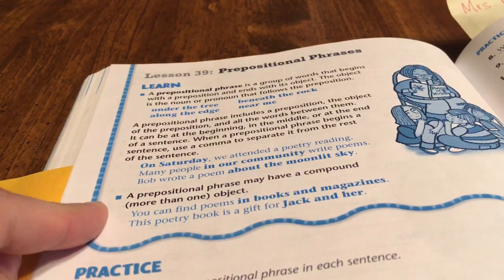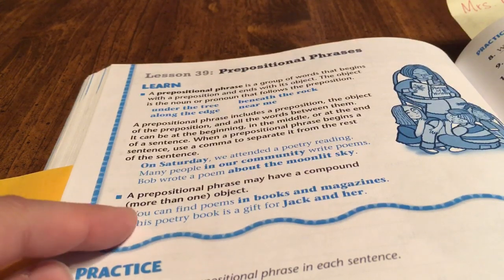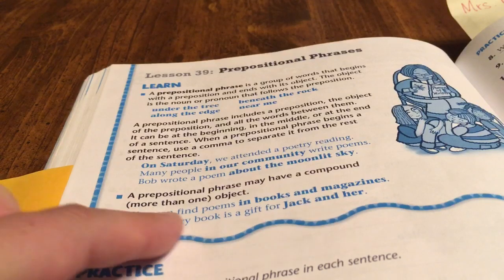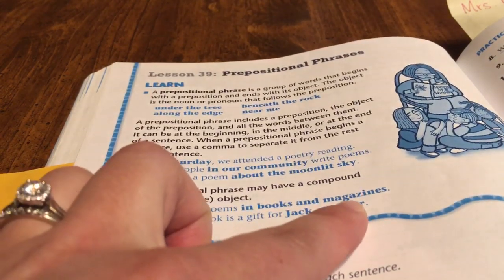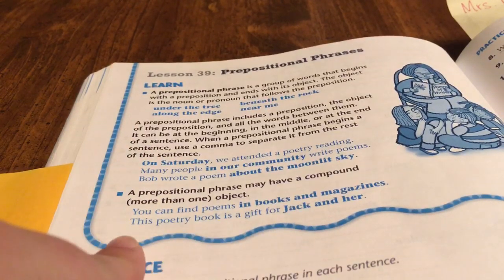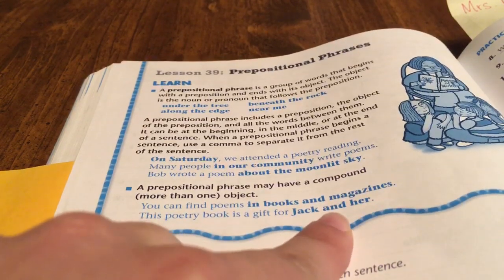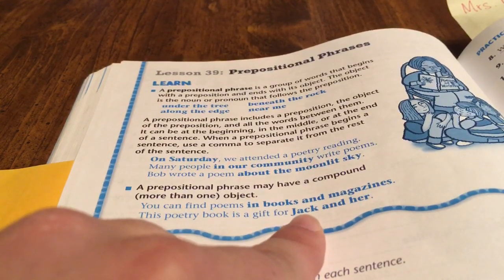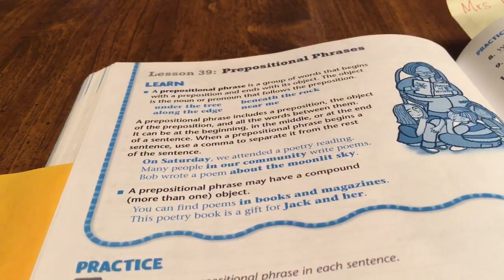A prepositional phrase may have a compound or more than one object. So you can find poems in books and magazines. In is the preposition, books is one of the objects, and magazines is the other object. So it's going to have both in that whole phrase. This poetry book is a gift for Jack and her. So for is the preposition, and it's for more than one person, Jack and her.